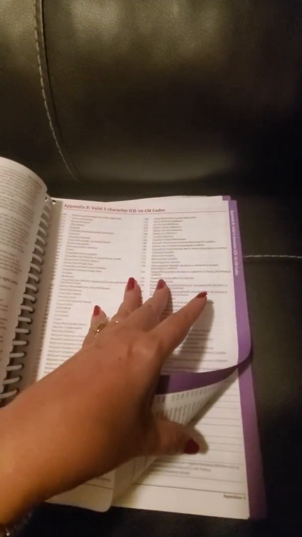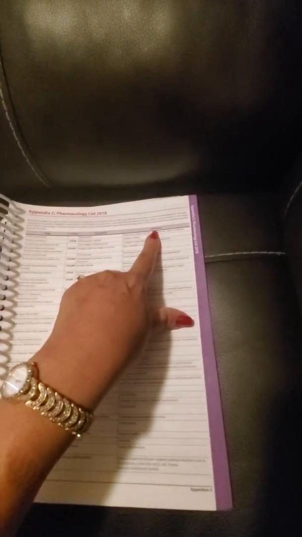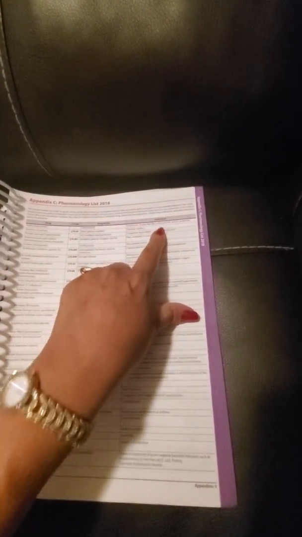Index B is all about the valid 3-character ICD-10 codes, and it has this whole list of them that you can use as valid 3-character codes. You have your pharmacology list. All of the drugs and the drug action, like what it does, and indications, like what kind of disease it's for, are all listed here. And that's Appendix C.